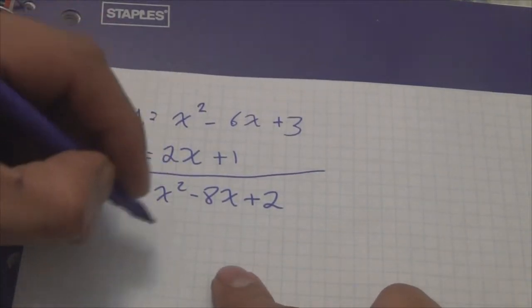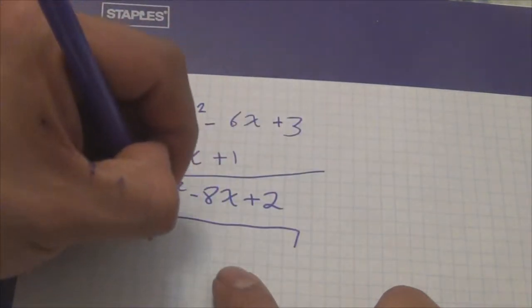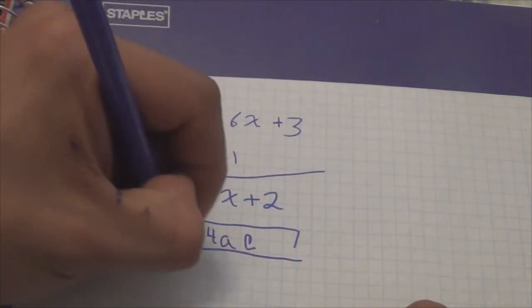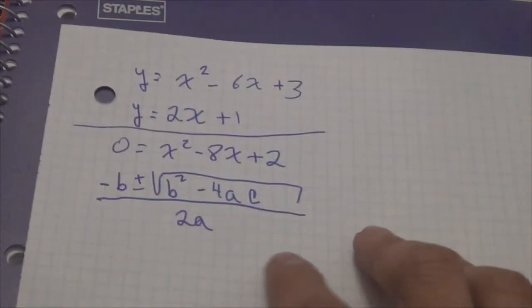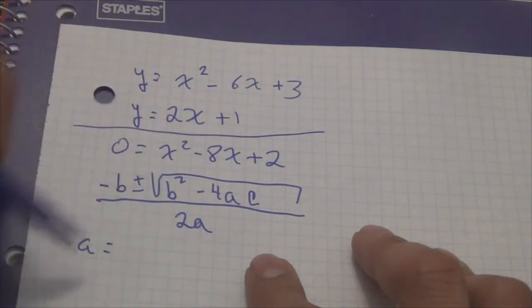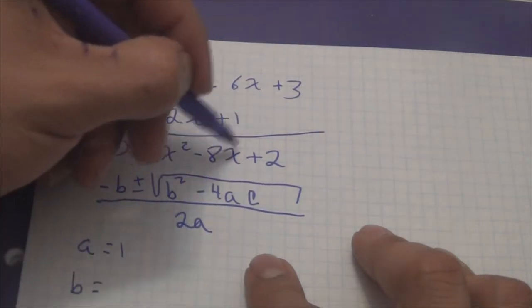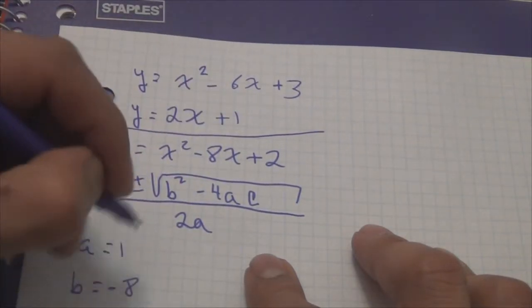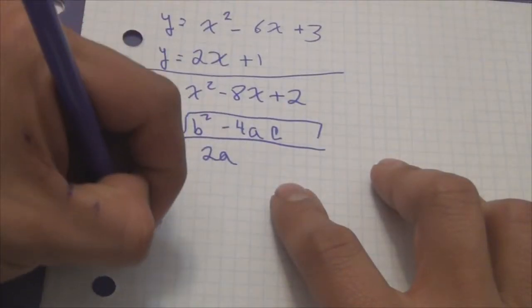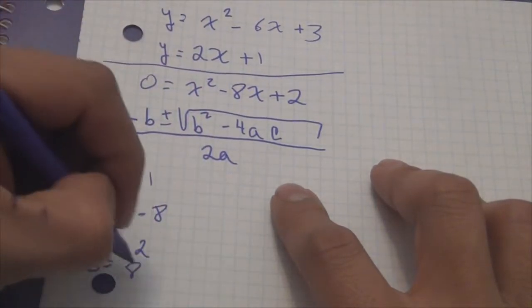The quadratic formula is the following: negative b plus or minus the square root of b squared minus 4ac, over 2a. So let's have the values. The coefficient of x squared is a, so it is 1. The coefficient of the linear term is b, so negative 8. C is the constant, which is 2, and negative b is the opposite of b, which is 8.